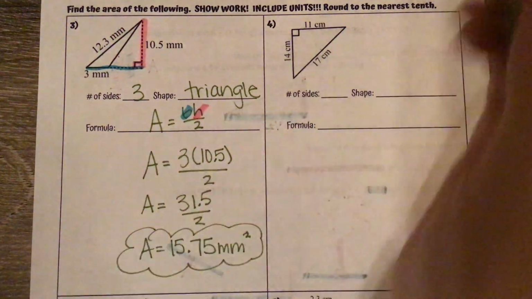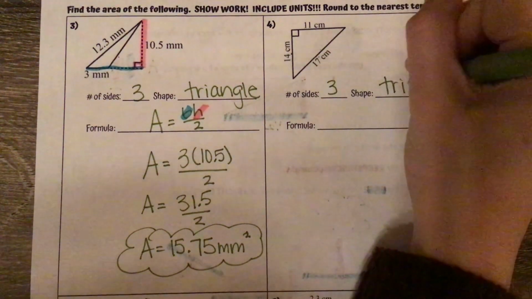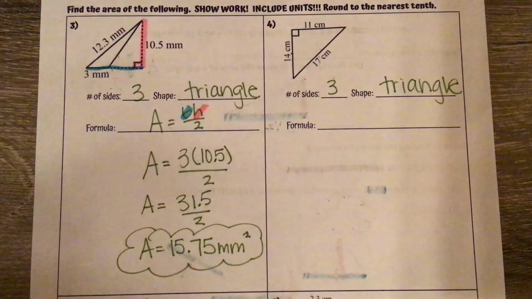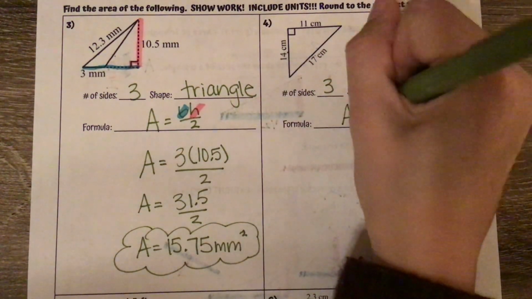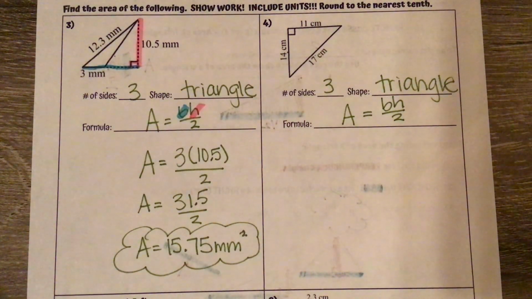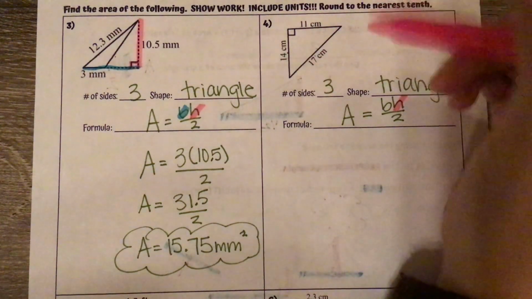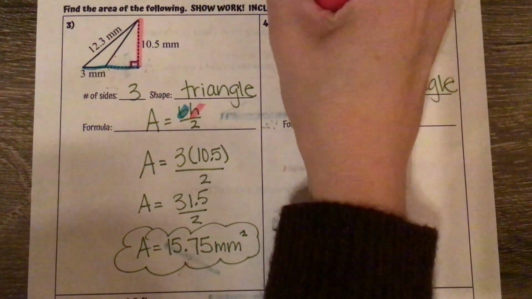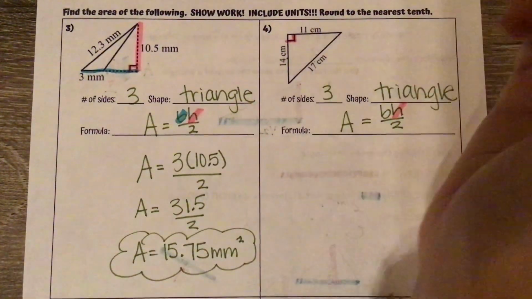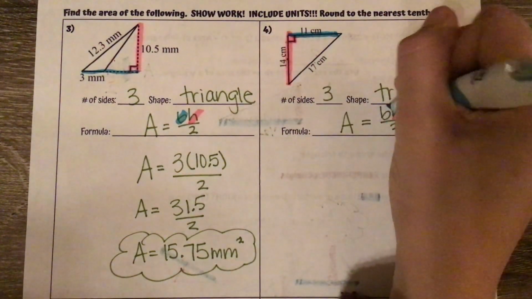All right, number 4, again, counting our sides, 1, 2, 3 sides, which means it's a triangle. The formula for the area of a triangle is A equals base times height all over 2. First thing I'm going to look for is this perpendicular height. I don't see the dotted line here, but I do see that perpendicular sign, which is telling me that the 2 sides that are connected by it are our base and height. So I'm going to highlight that 14 as the height, and the other side it's connected to, 11, is going to be our base.